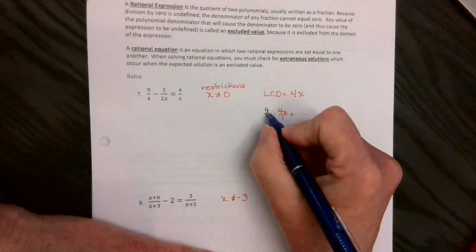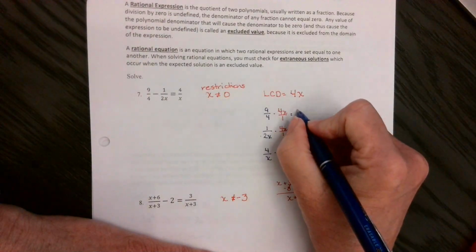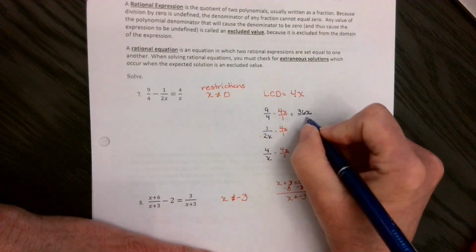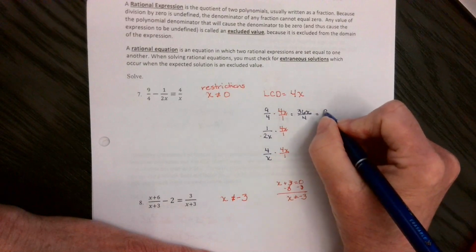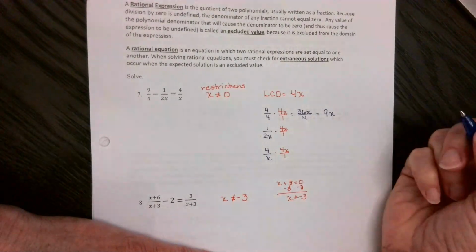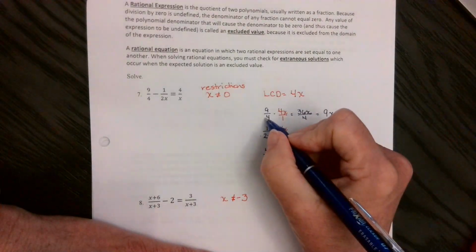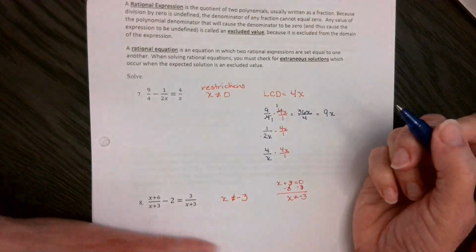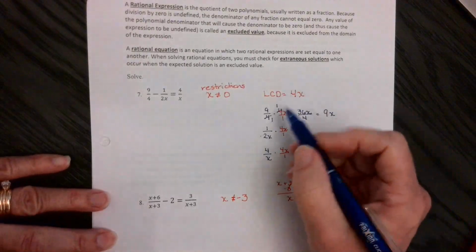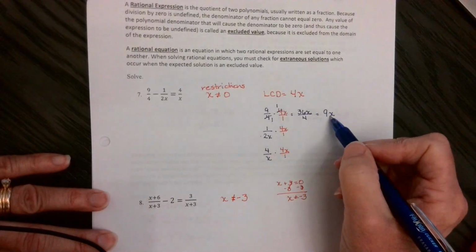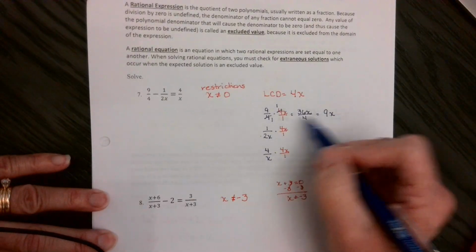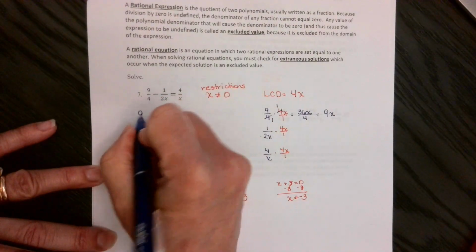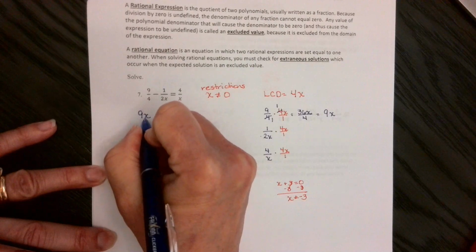Again, most of you will say 9 times 4x is 36x, 4 times 1 is 4, and then you're going to simplify that to 9x. I do it like this. I simplify first. As long as one's in the top, one's in the bottom, I can reduce within the problem. So 9 times 1 or 1x is 9x over 1. So this here, when I multiplied by my LCD, I got 9x.